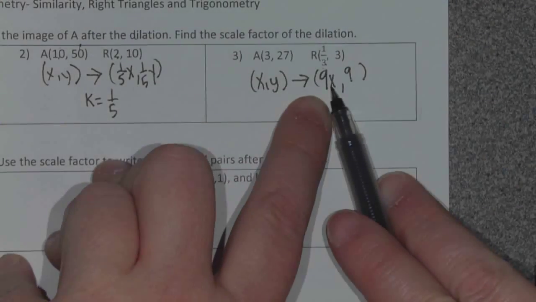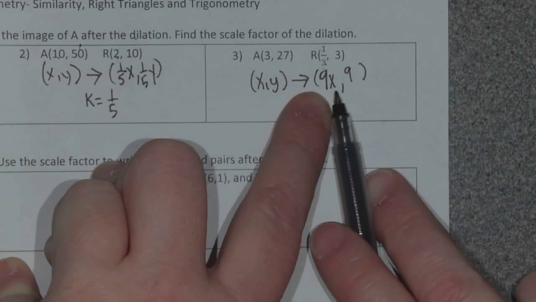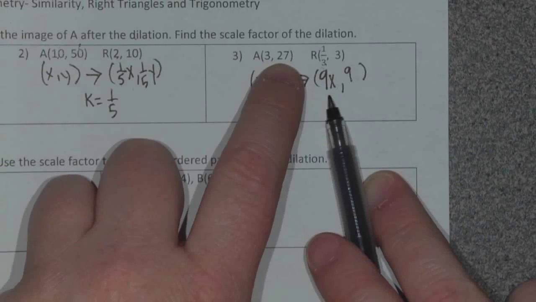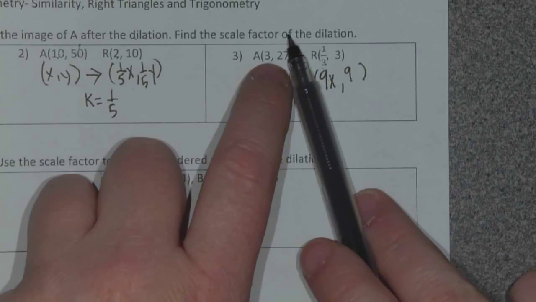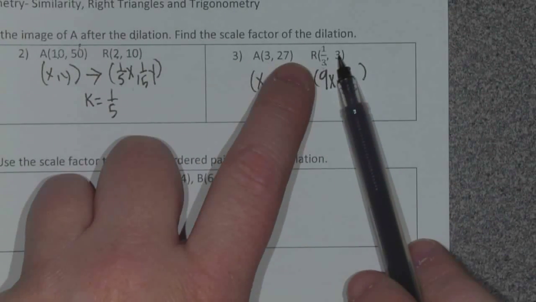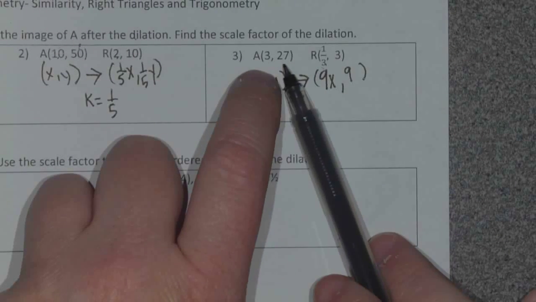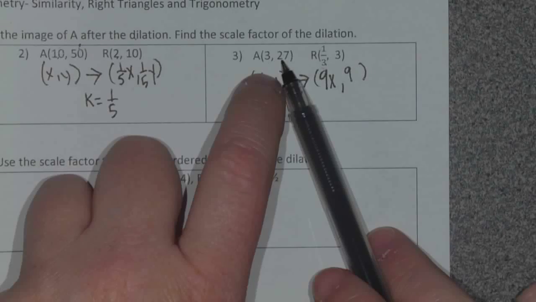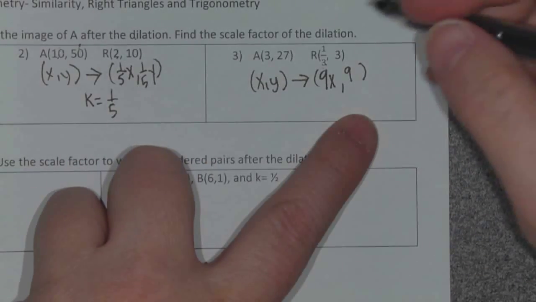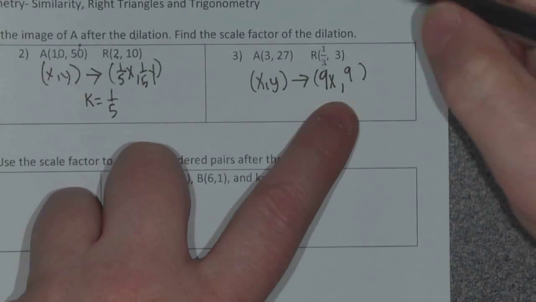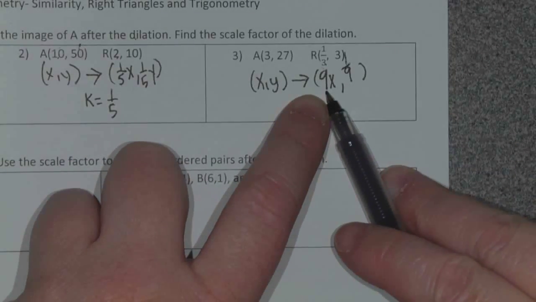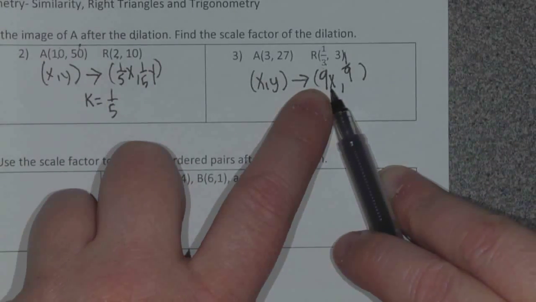So is my scale factor 9 or is my scale factor... I did 27 divided by 3 and got 9. Okay, so what we need to do is go 3 divided by 27 to get the scale factor. Right. And you end up with 0.11, which is 1 over 9. So I'm asking, is my scale factor 9 or is my scale factor 1/9?